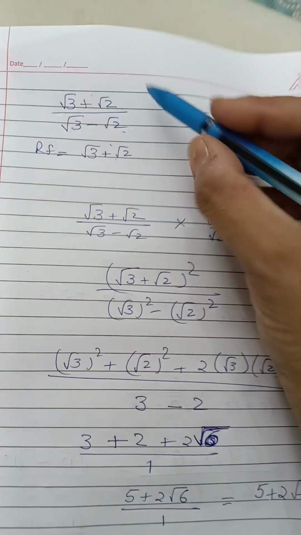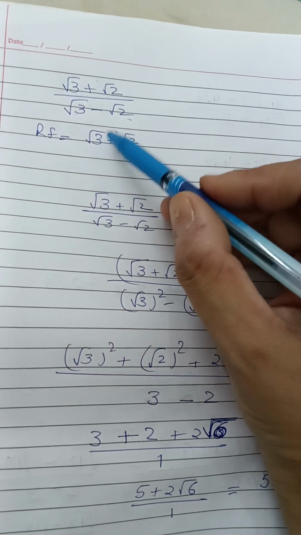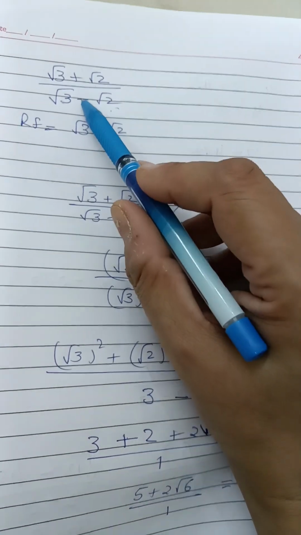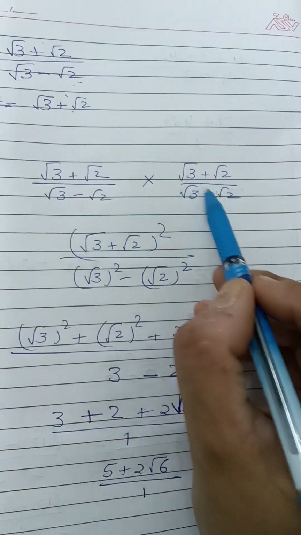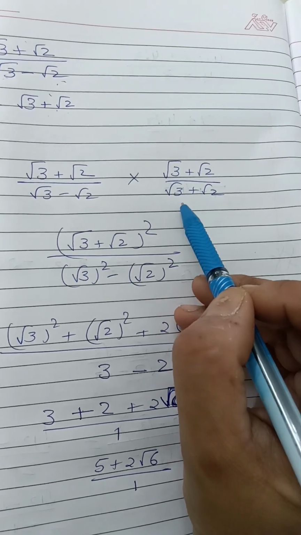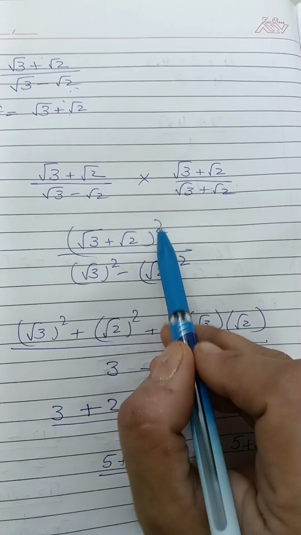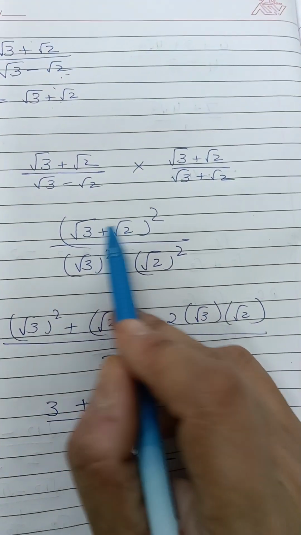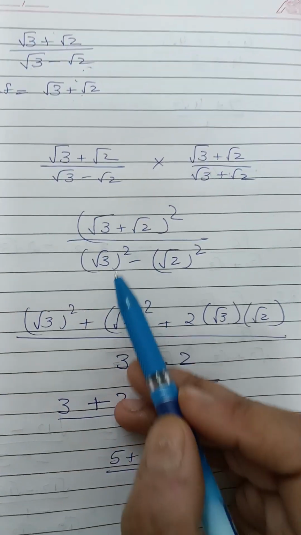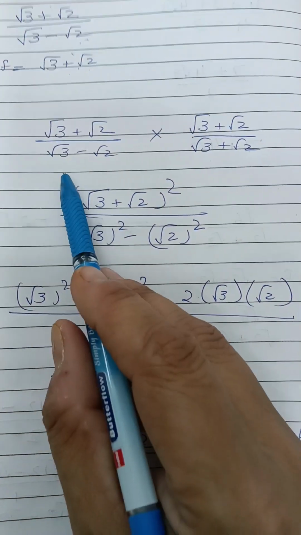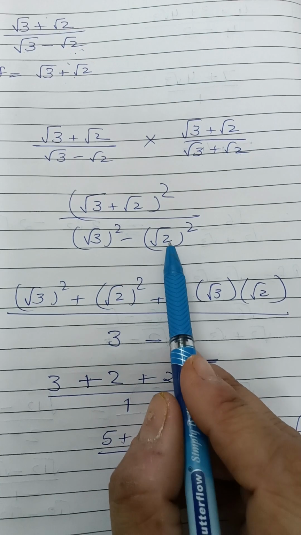So we started with this. We have the rationalizing factor as the conjugate of the denominator. The conjugate is the same numbers with the opposite sign. The conjugate of a minus is a plus. So I multiplied the conjugate to both the numerator and denominator. By chance the numerator is the same as the conjugate, so we get a whole square here. Whenever we have a whole square, we have no choice but to apply the formula a square plus b square plus 2ab. The denominator is a minus b into a plus b, which is a square minus b square.